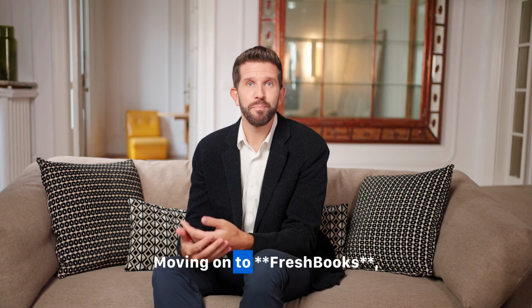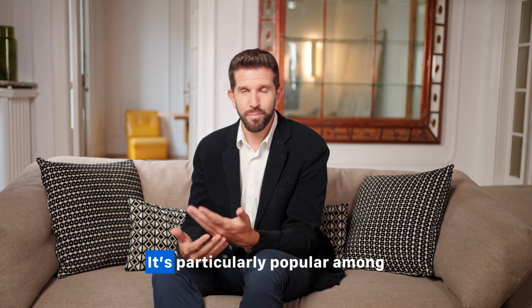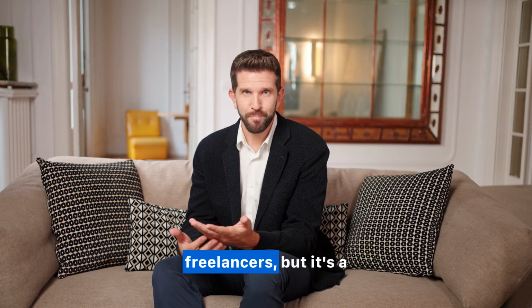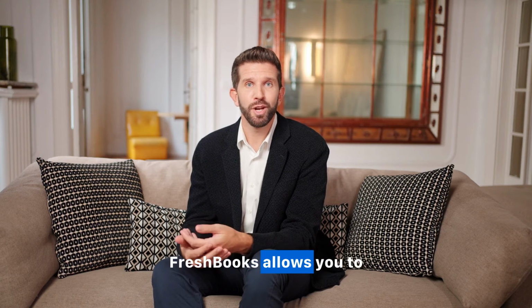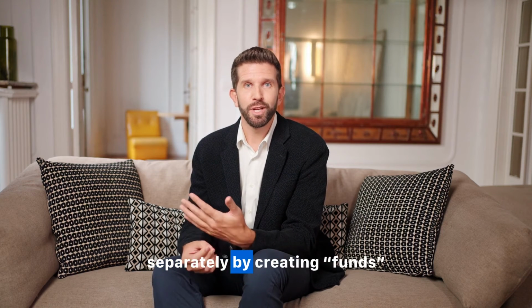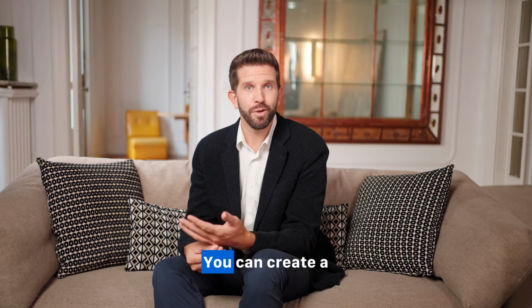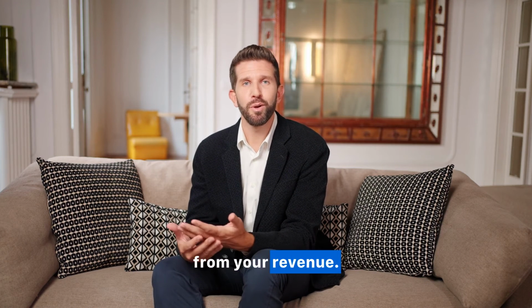Moving on to FreshBooks, which is another favorite of mine. It's particularly popular among freelancers, but it's a surprisingly good option for handling trust funds too. FreshBooks allows you to keep track of everything separately by creating funds categories. You can create a separate trust fund category and segregate those transactions from your revenue.